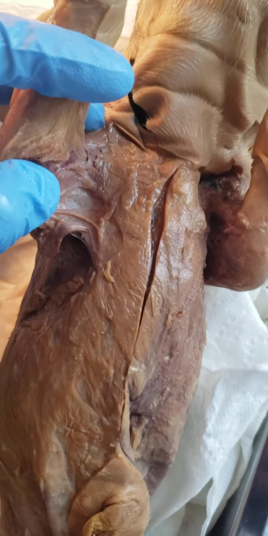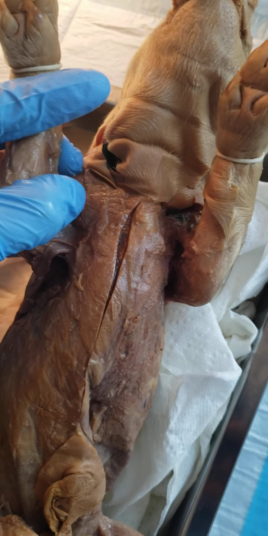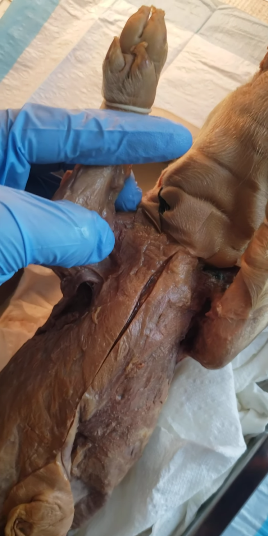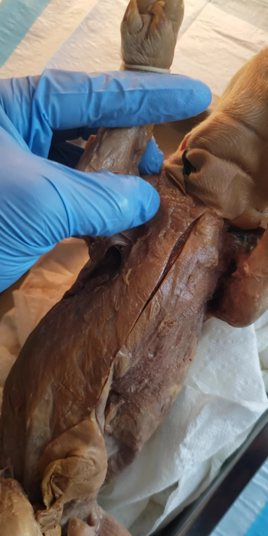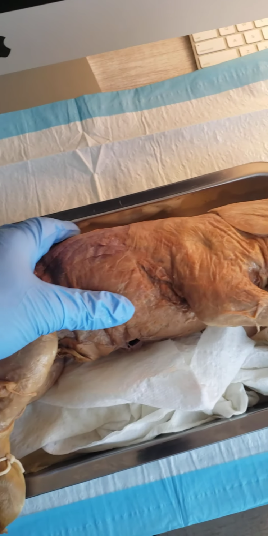So a little more difficult to see in here, but you can see a little striation right here. This will be the pectoralis major. Awesome, pectoralis major. Working on the back side to the latissimus dorsi.